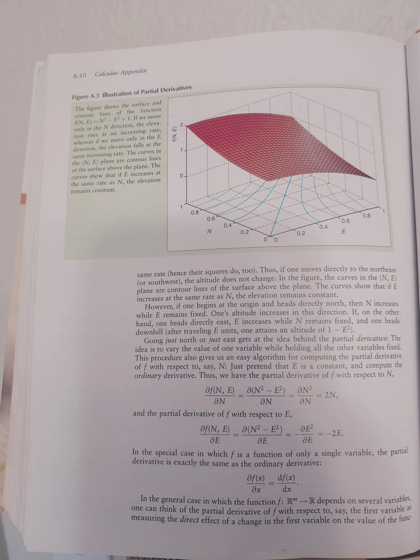In the general case in which the function f: ℝ^m → ℝ depends on several variables, one can think of the partial derivative of f with respect to, say, the first variable as measuring the direct effect of a change in the first variable on the value of the function, while neglecting the effects that a change in this variable might have on other variables that might influence the value of f(x).